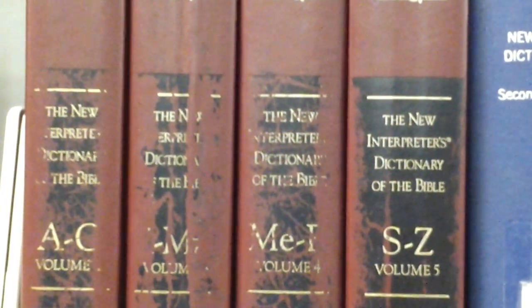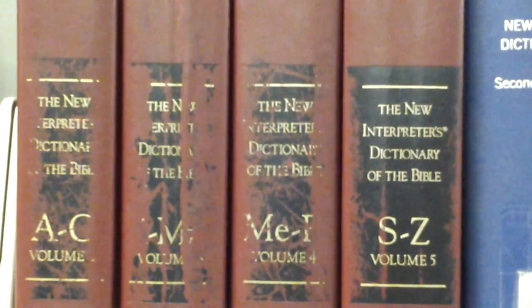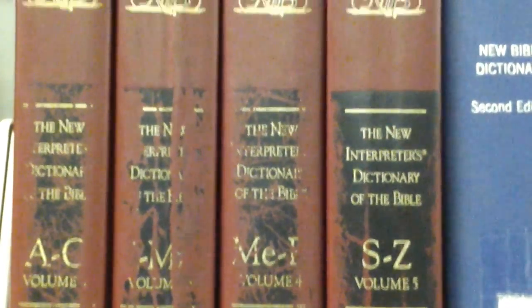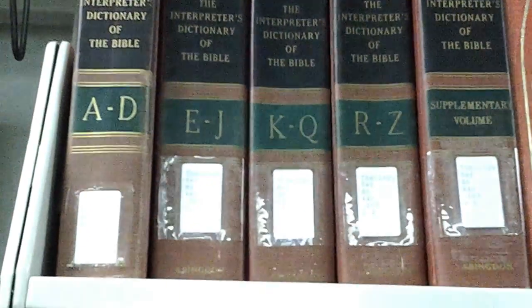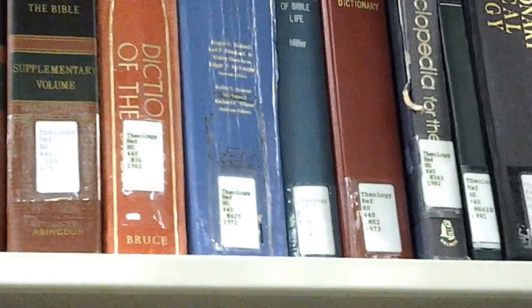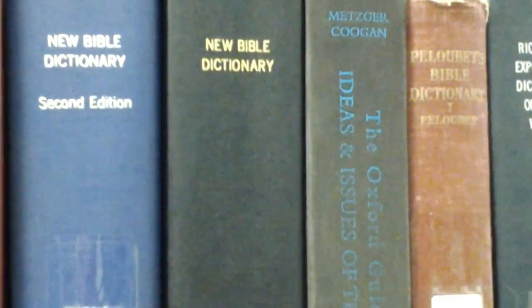Over 1 row over, some other items. This is the New Interpreter's Dictionary of the Bible. You'd be okay to use that. The articles are going to be shorter, so probably not as much detail. There's the Old Interpreters just above it. Same thing. You'll notice a lot of 1-volume dictionaries of the Bible and such. Try not to use those because all you're going to get is 1 paragraph, not enough detail.